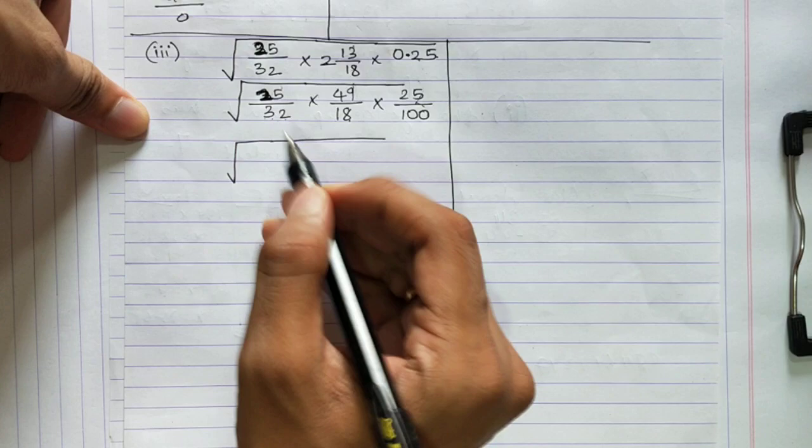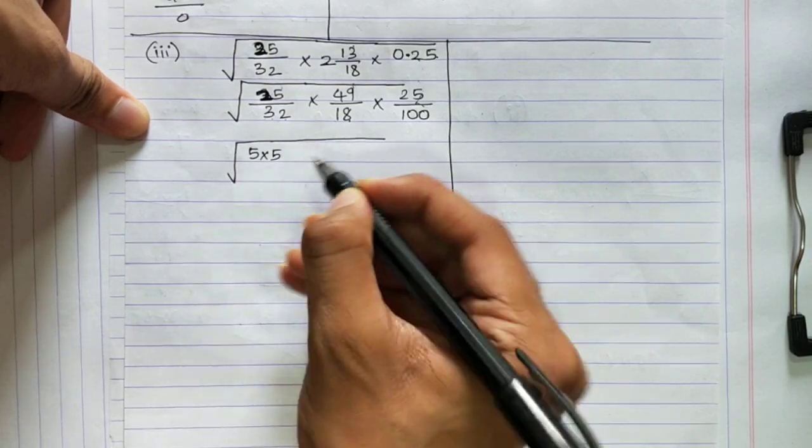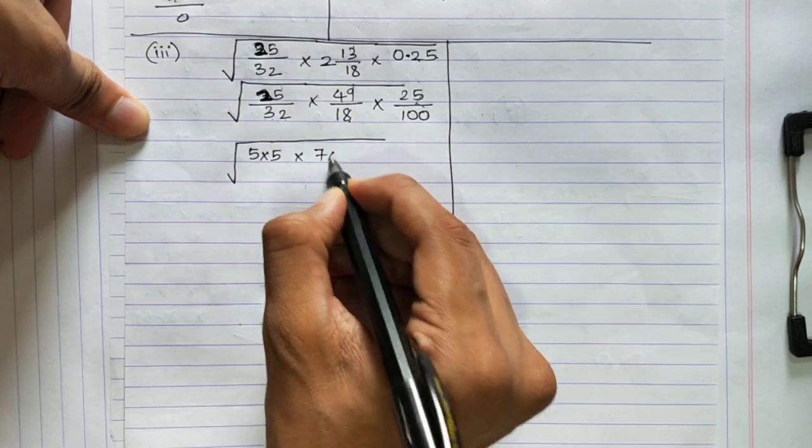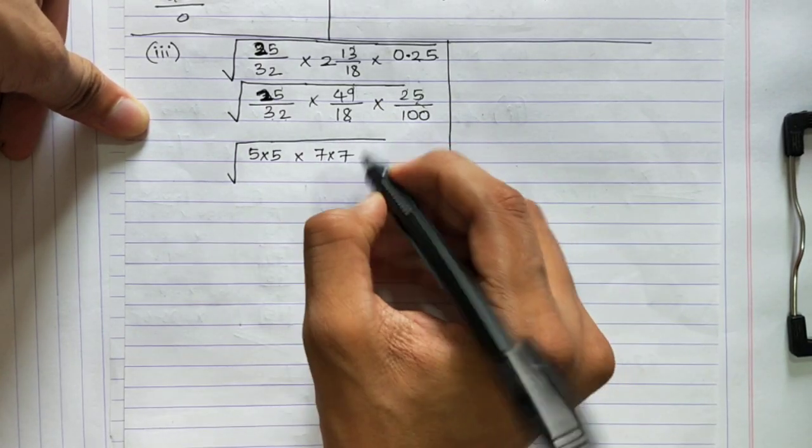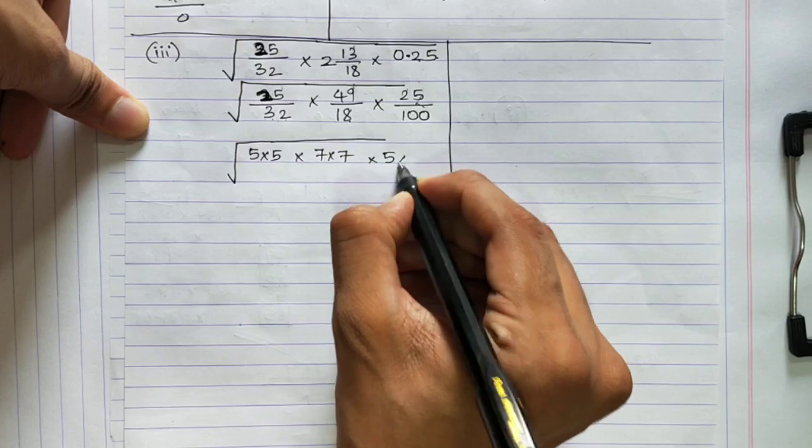So what I will do first is 25 can be written as 5 into 5, then 49 is 7 into 7. See, all these are numerators and all these are denominators. This 25 is again 5 into 5.